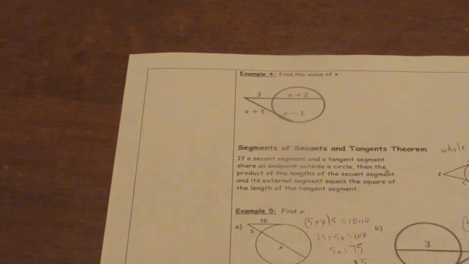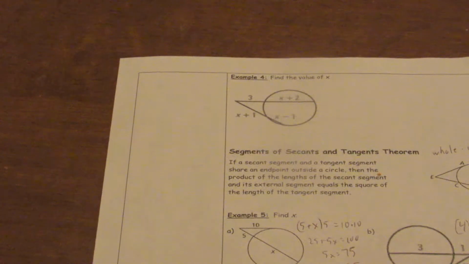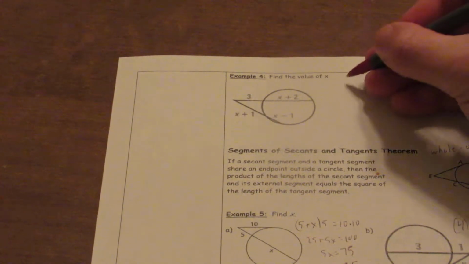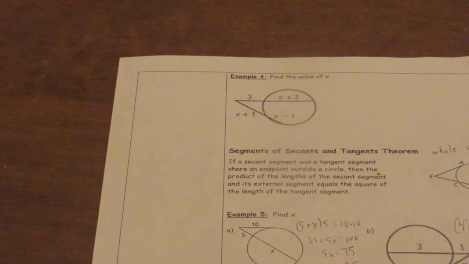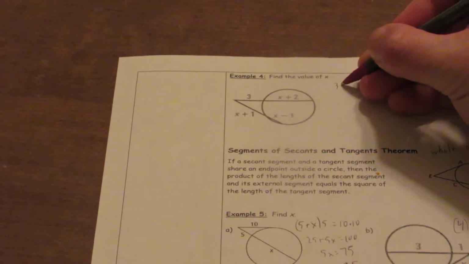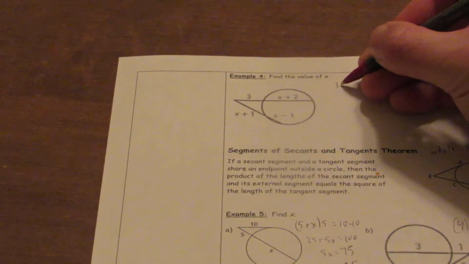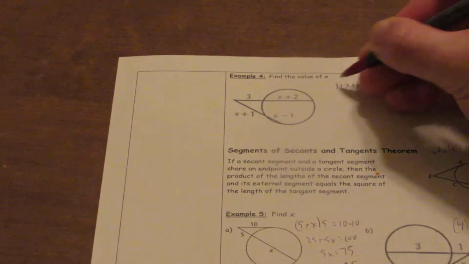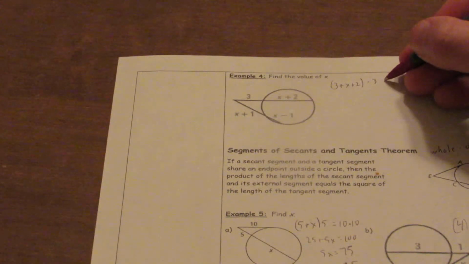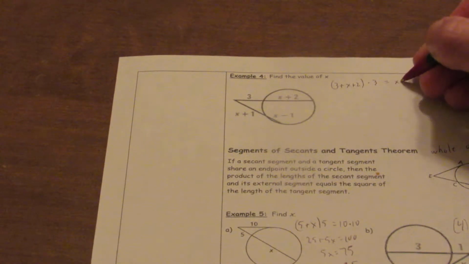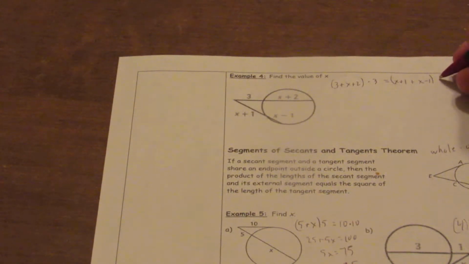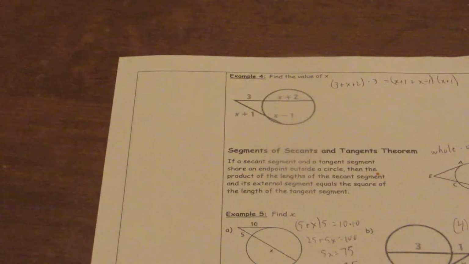And I'm going to go up to this last one. We'll look at the factoring a little bit longer on this one. So this one's nice and messy when we look at it. Now we're back to our 2 secants. So we have whole times outside part. So I have 3 plus x plus 2 as my whole times 3 as my outside part equals x plus 1 plus x minus 1 as my whole times x plus 1 as my outside part.